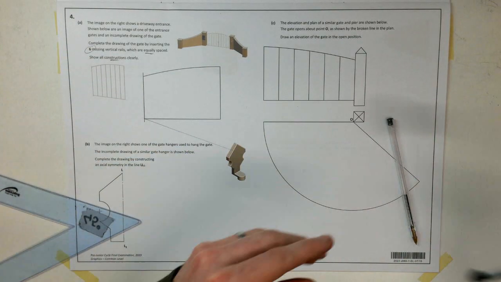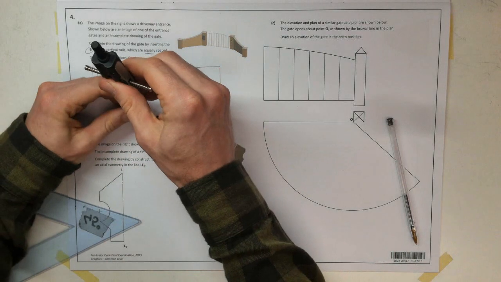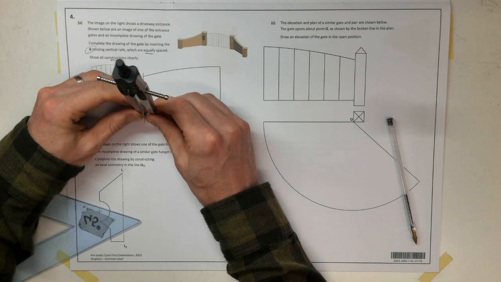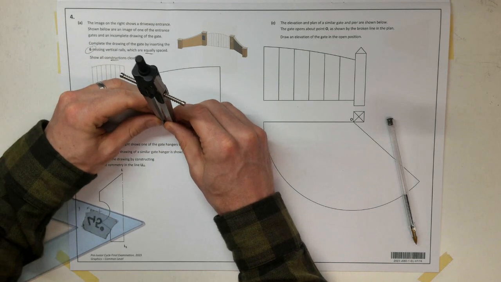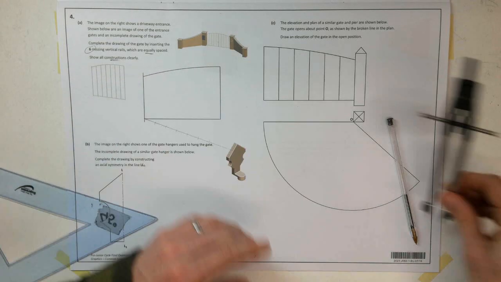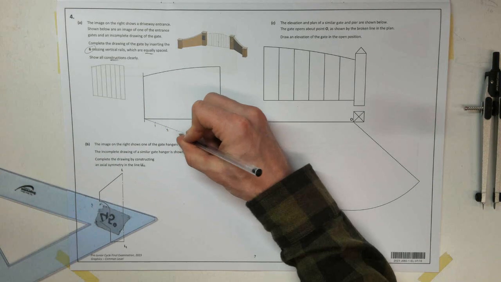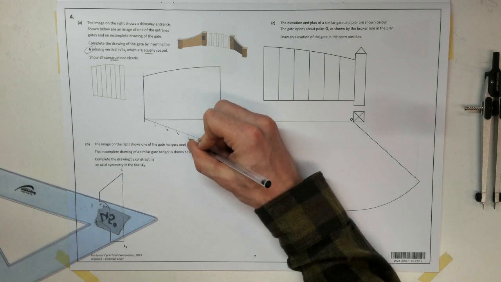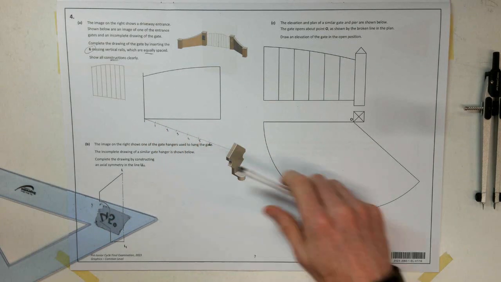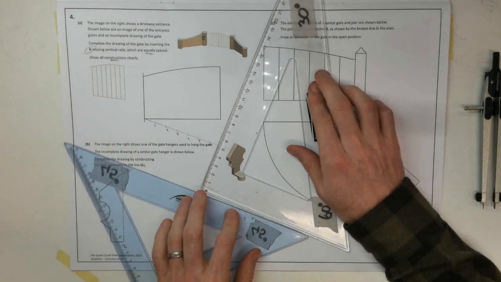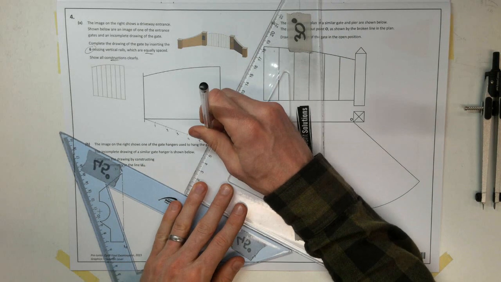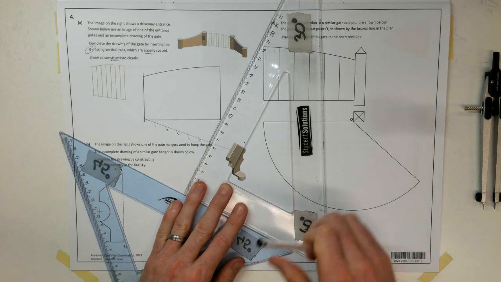Then I'm going to get my compass, set it to any distance, so any angle and any distance. I'm going to step out 6 times. 1, 2, 3, 4, 5, and 6. Always number these just to make sure we are going the correct amount of steps. Now we're going to join that last point, point 6, back to the other end of the line. And that is the important line that we are looking for.